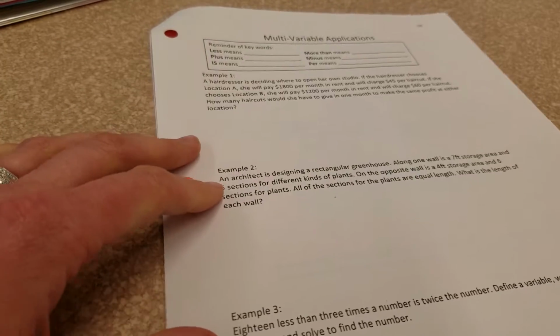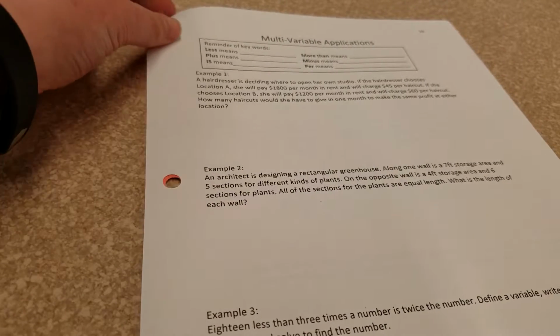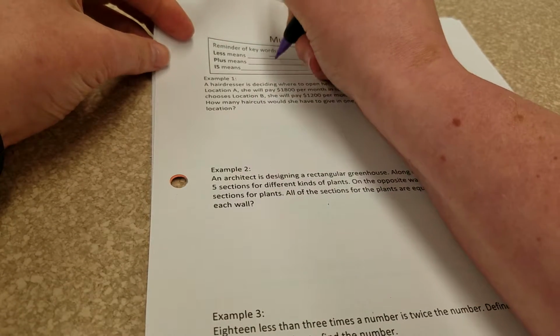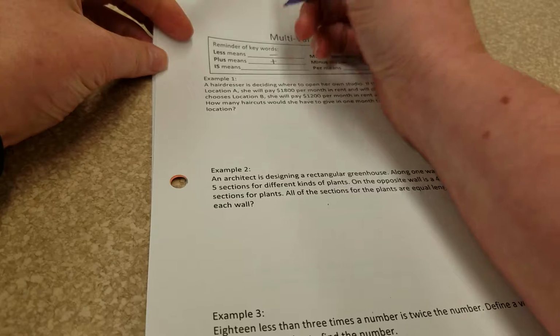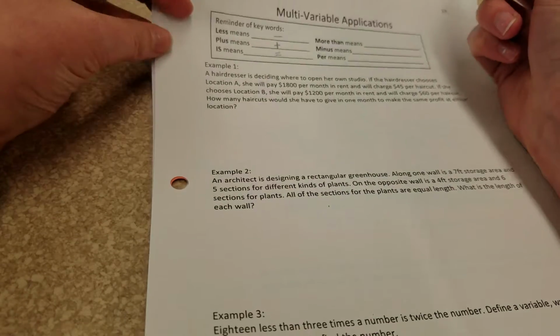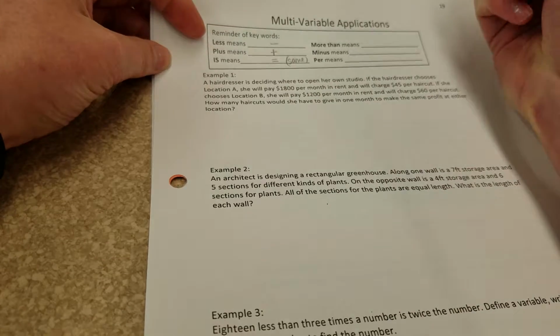Last lesson for this chapter is going to be some word problems using multivariable equations. So we're going to have variables on both sides here. Just a couple keywords to remind you of. Less is going to remind you to subtract. Plus will remind you to add. Is going to remind you that we need an equal sign. Same thing as same. It means we want to have an equal sign.